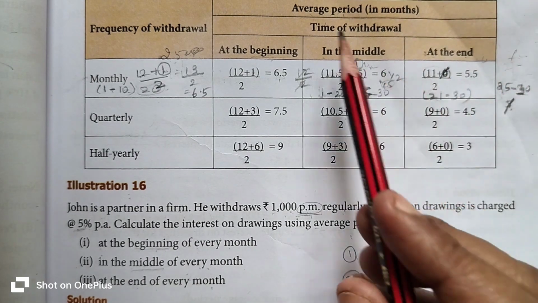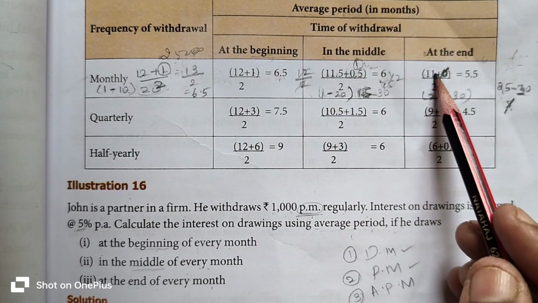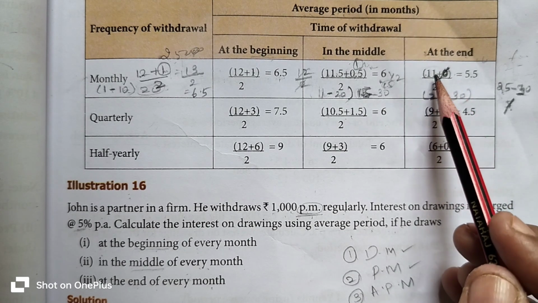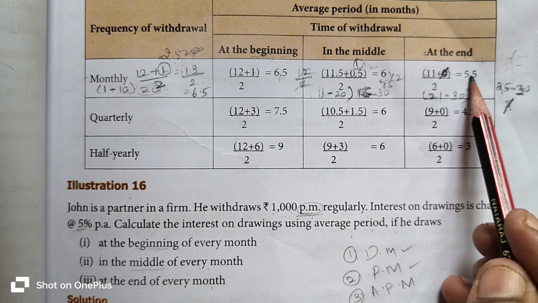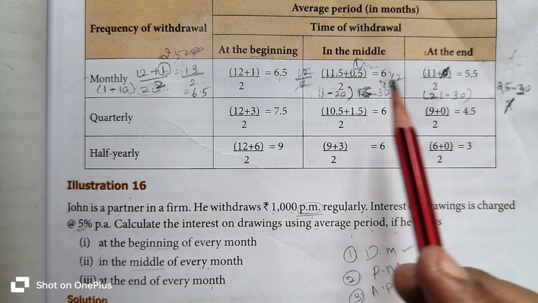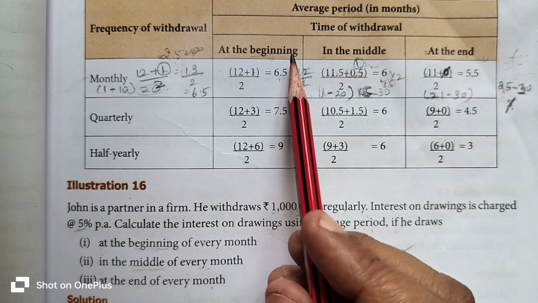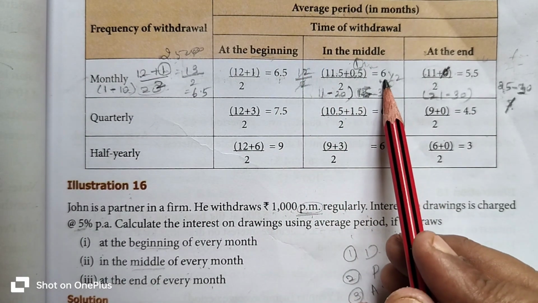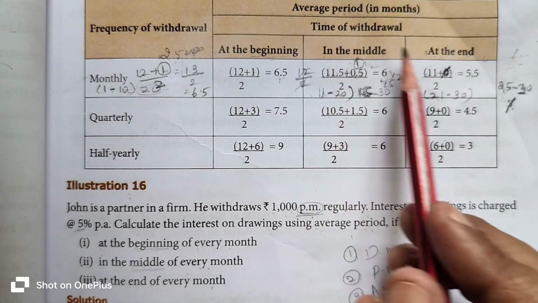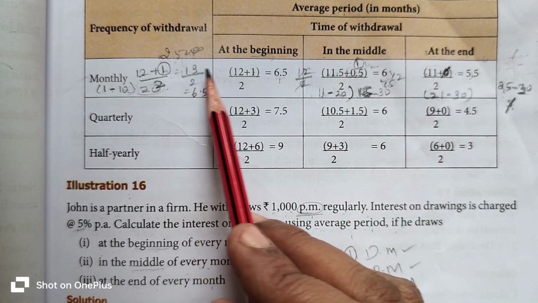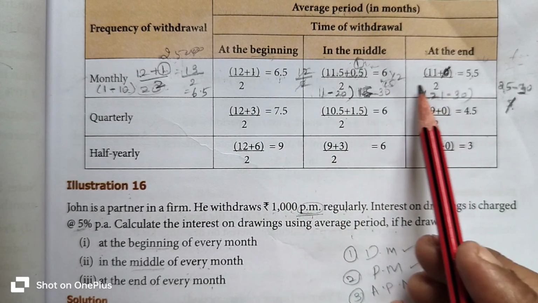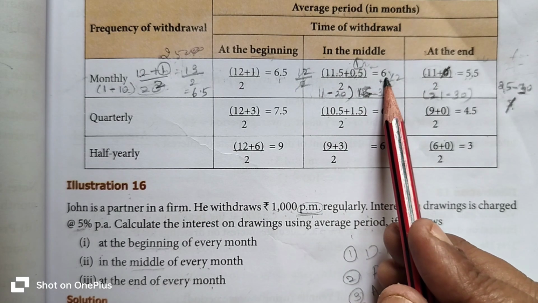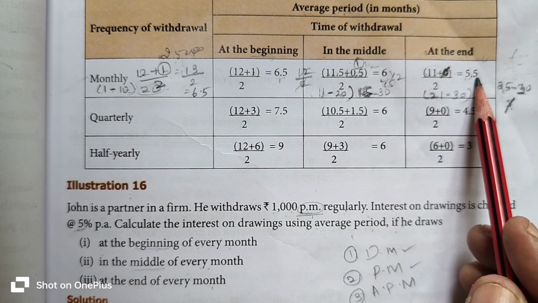So how will you calculate the average period? 11 months plus 0. We have 2 periods, so divided by 2. So 11 divided by 2, you will get 5.5. So listen carefully. At the beginning of every month, the average period is 6.5. At the middle of every month, the average period is 6. At the end of every month, the average period is 5.5. In this way you will get the average period. Remember it: 0.5 reduced every time, 6.5 at the beginning, 6 in the middle, and 5.5 at the end of the month.